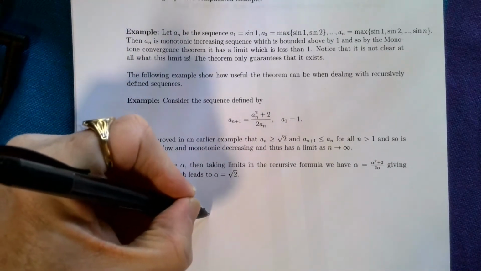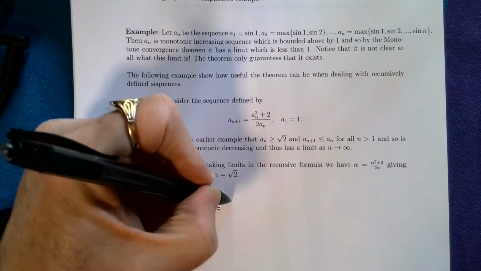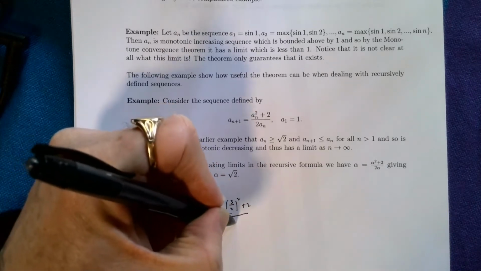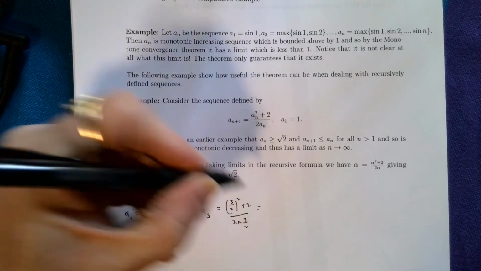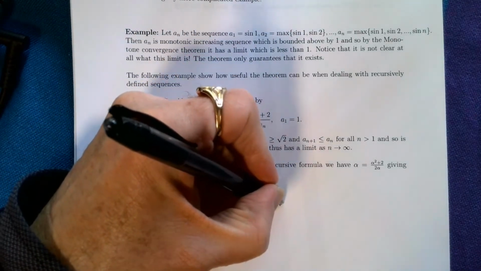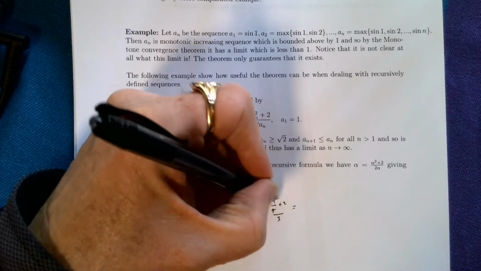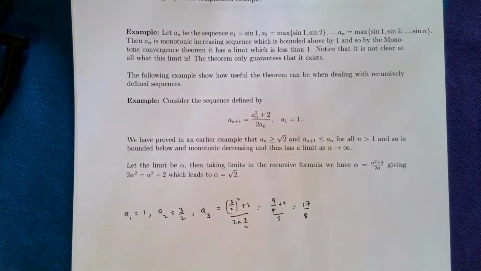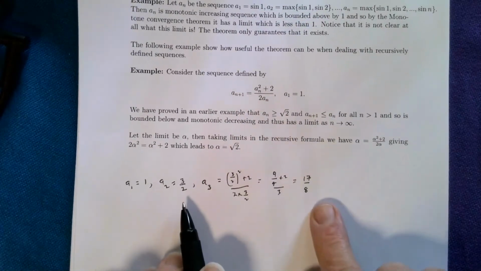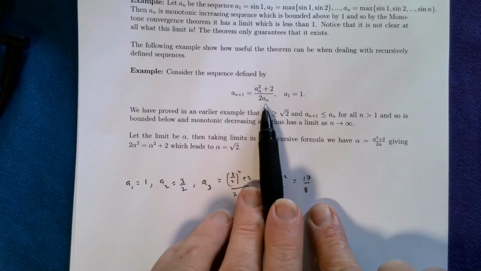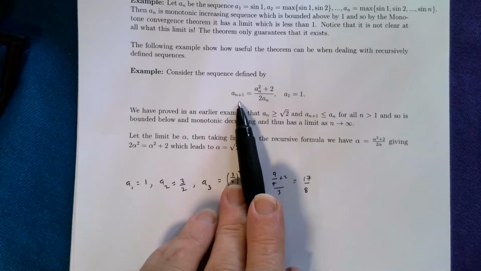And let's just work out a_3. We take this number, square it, plus 2, over 2 times 3 halves. That gives me 9 quarters plus 2, over 3. 4 2s are 8, that's 17 over 12. So we get this sequence: you take each term, square it, add 2, divide by twice that term, and it gives you the next term in the sequence.